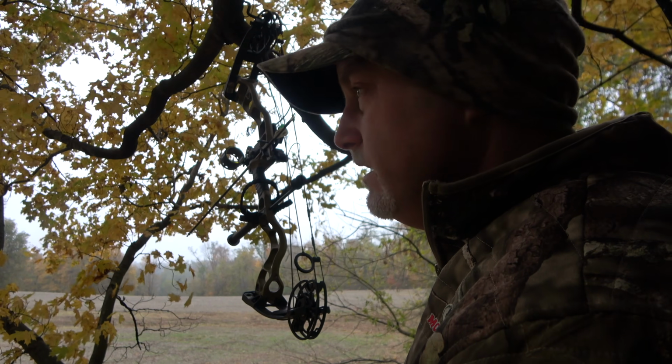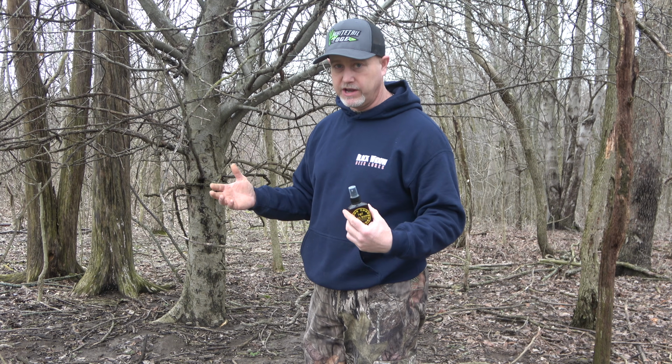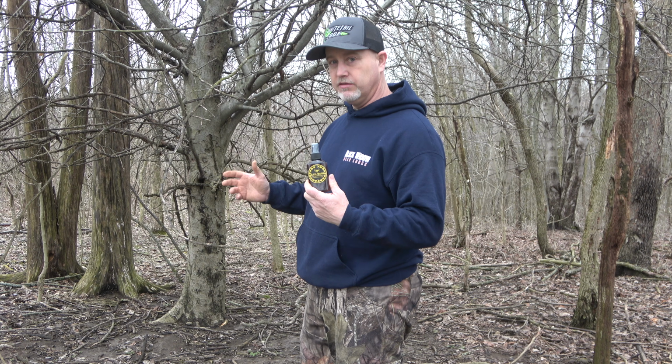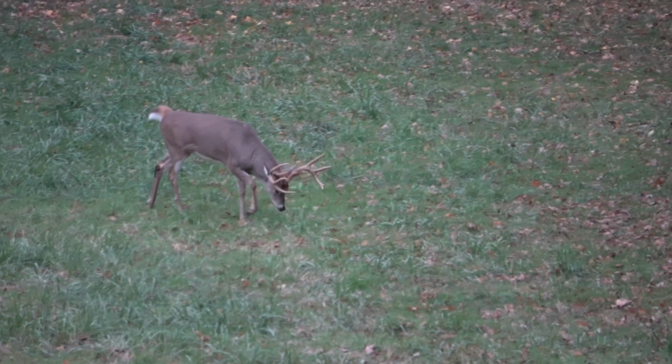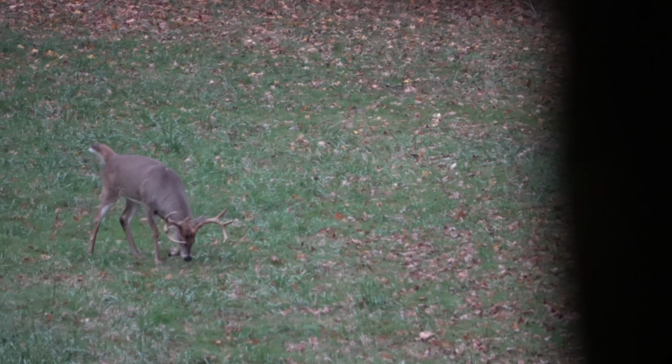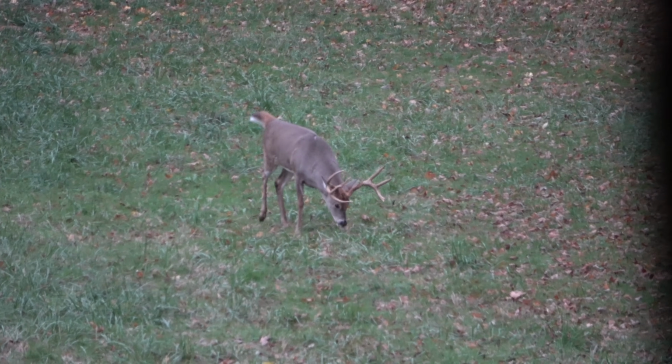She's never run into her personally. She's never been able to encounter her. All she knows is that every once in a while she comes in here and that doe has peed in that scrape and it's making her aggravated. Well, that is a good way to get those does hitting that scrape earlier.